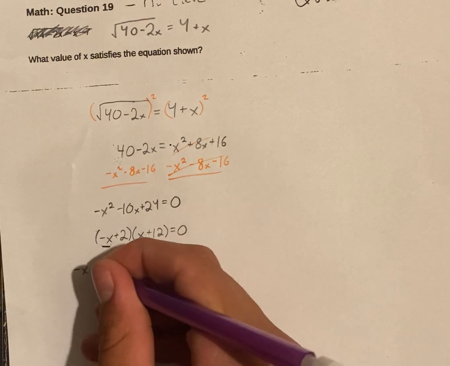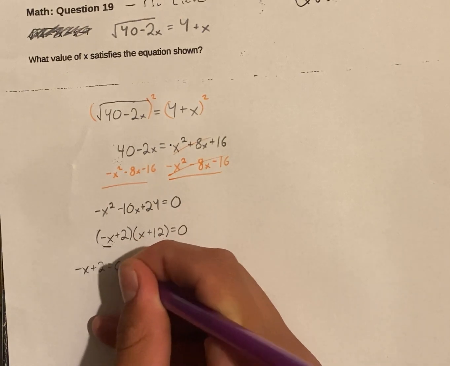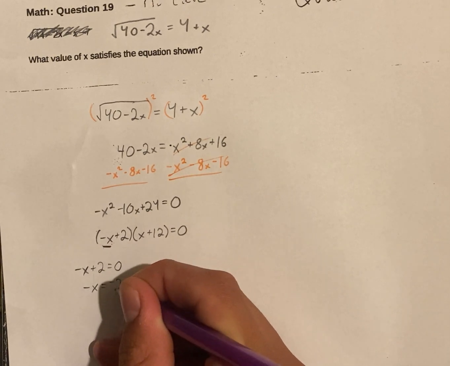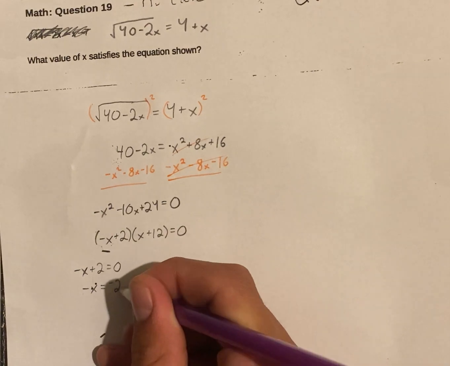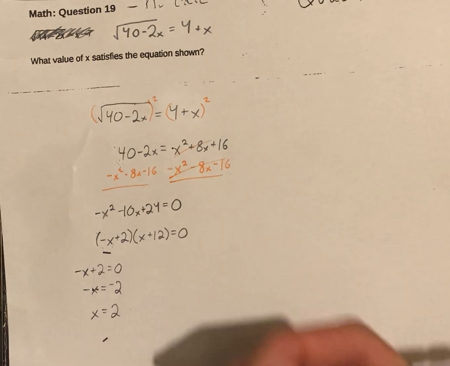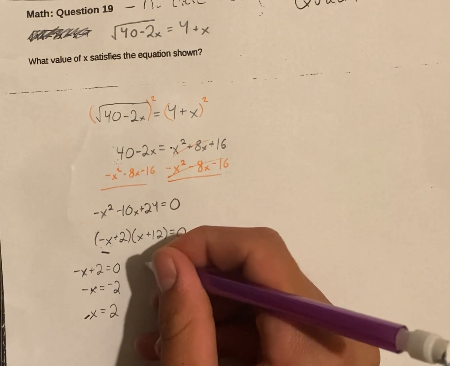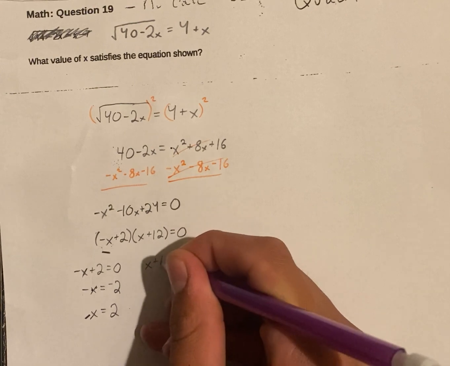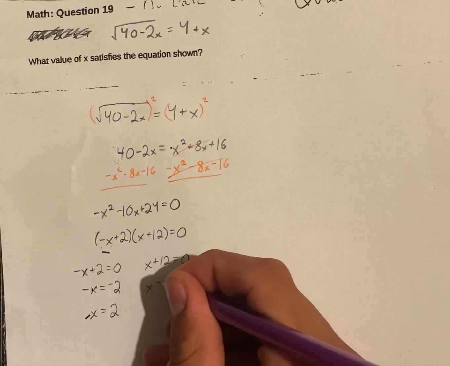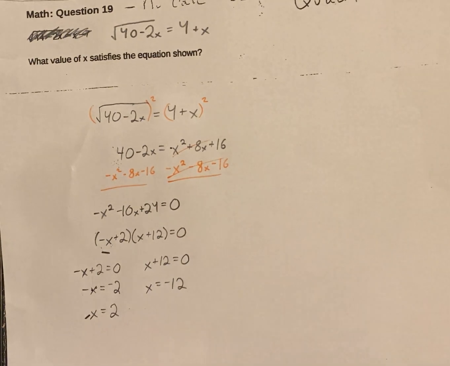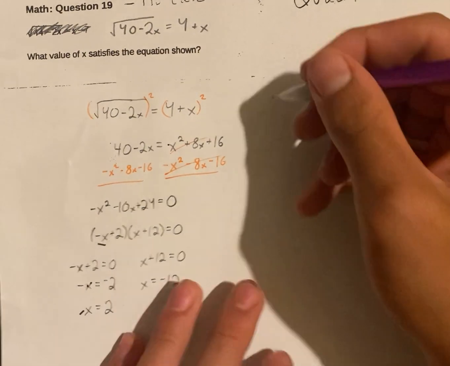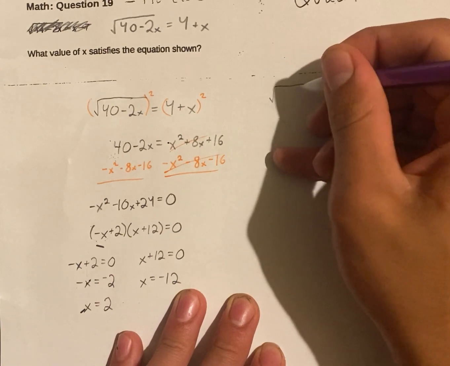Minus x plus 2 equals 0. Let's bring over the 2 to the other side. And because both sides are negative, we can actually just get rid of the negative sign, leaving us with x equals 2. All right, second one is x plus 12 equals 0. Now let's bring the 12 over, leaving us with x equals negative 12. So let's go with the 2 first in this situation. So now let's prove to see if it's true.